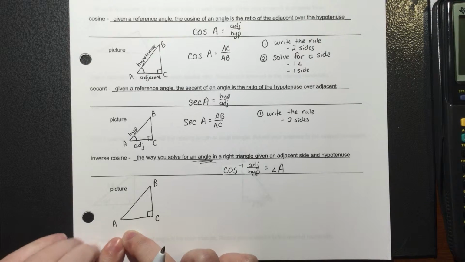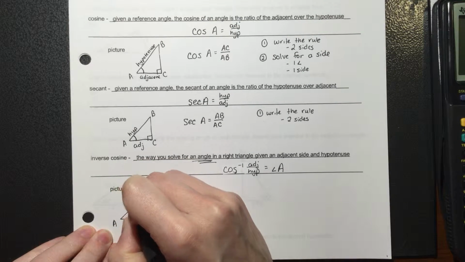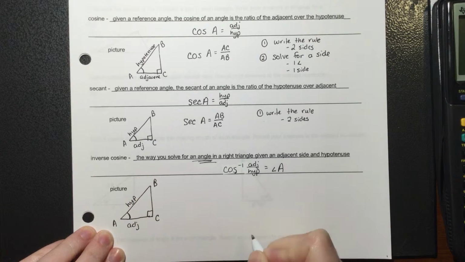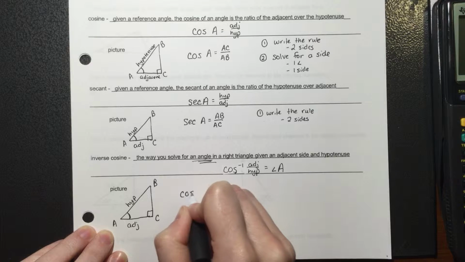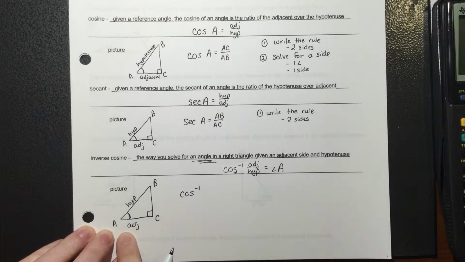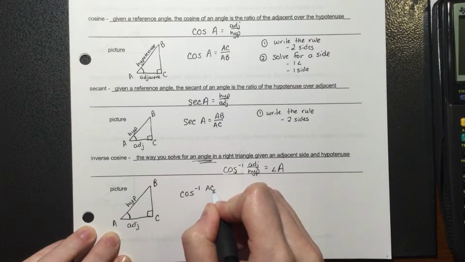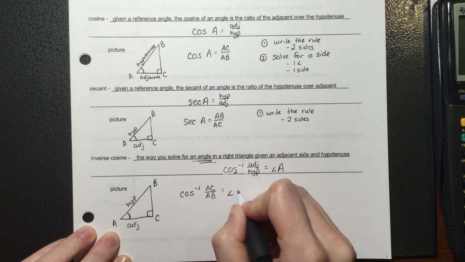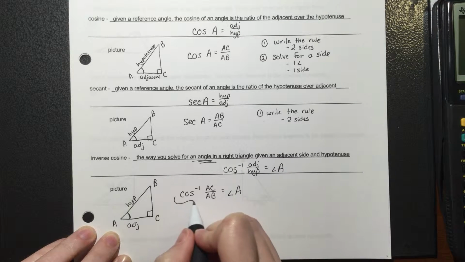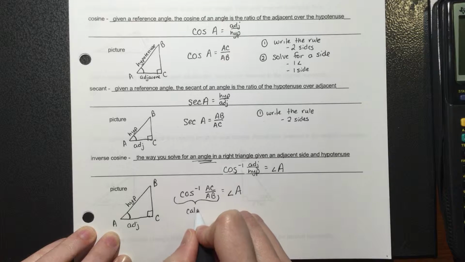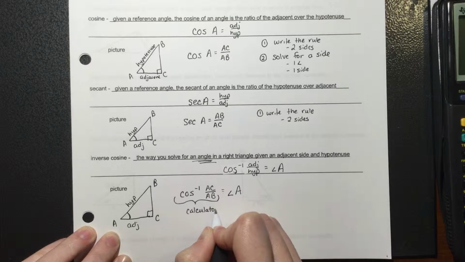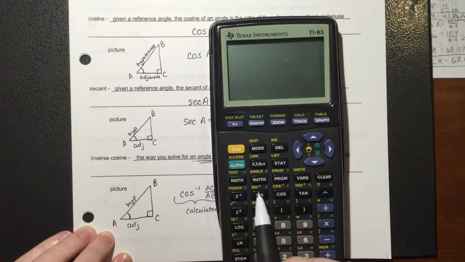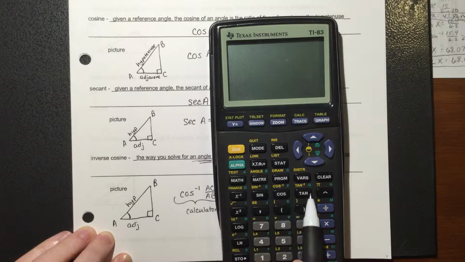So if we're doing that for this example right here, this is going to be our hypotenuse. This one is going to be the adjacent. So the inverse cosine for this triangle is going to be the adjacent, or AC, over the hypotenuse, which is AB, and that will give us angle A. And so this is what you would put into your calculator. And that'll give you your angle. And remember, whenever you're doing those inverse functions, they're going to be the ones right above your regular functions.